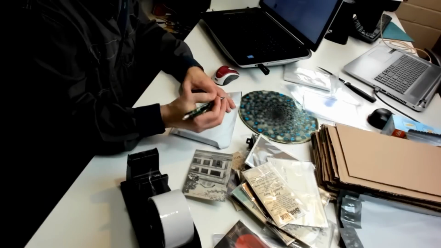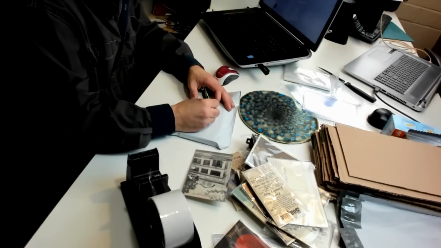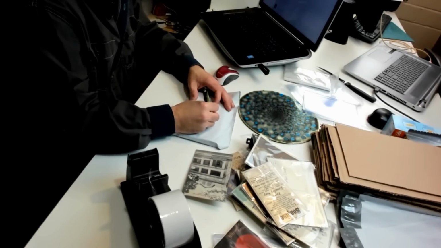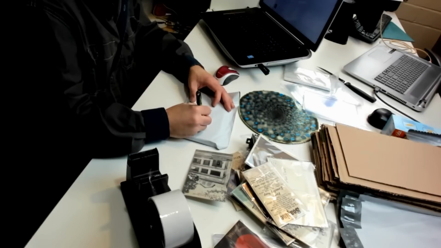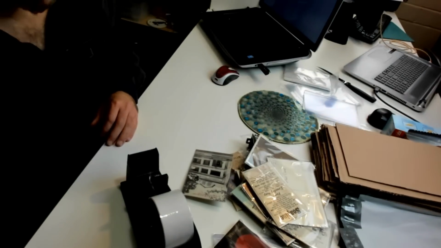And then we're going to just write the name of the buyer on the actual envelope or poly bag, whatever you want to call it. That's the easiest way, as I said, and then you can't mix them up with another one.